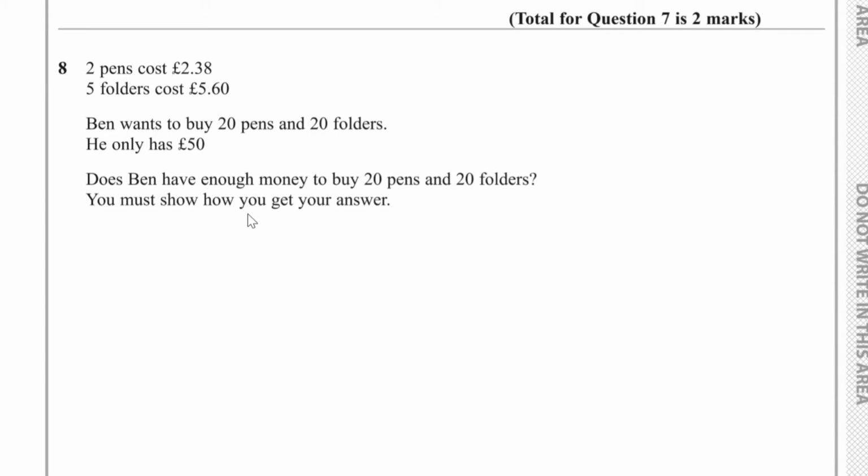Question number 8. 2 pens cost £2.38, 5 folders cost £5.60, Ben wants to buy 20 pens and 20 folders. He only has £50. Does Ben have enough money to buy 20 pens and 20 folders? You must show how you get your answer. Well, what we can do is find out how much 20 pens cost and how much 20 folders cost.